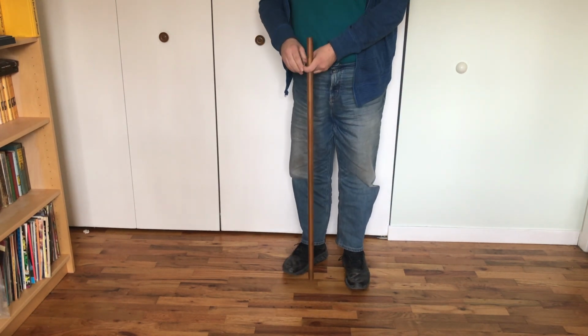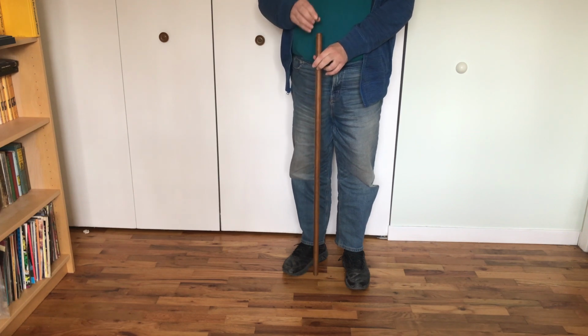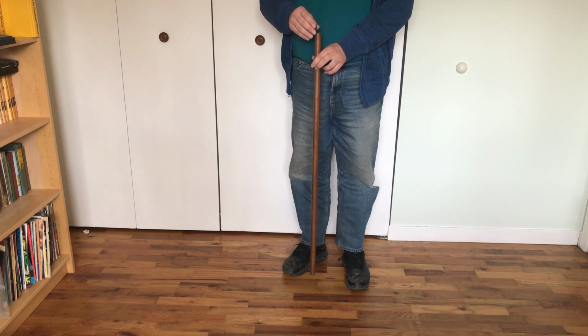Now, what I'm going to do is drop the ridiculously powerful magnet through the copper pipe. I want you to predict what's going to happen there. So go ahead and pause the video and make your prediction. Okay, do we all have our predictions here? Let's see what happens.